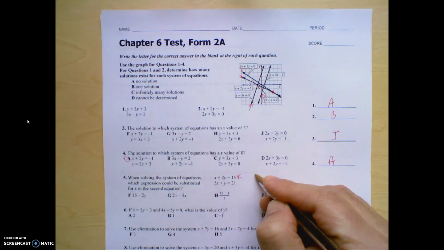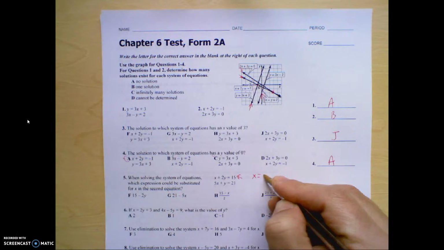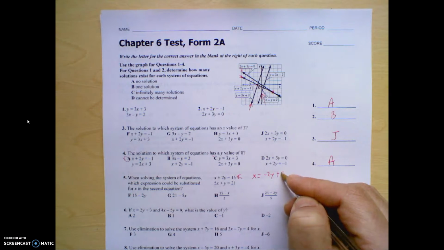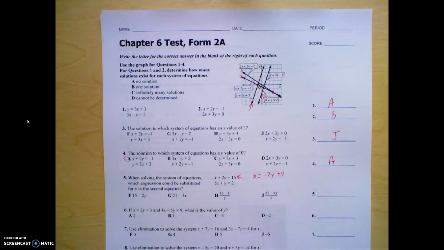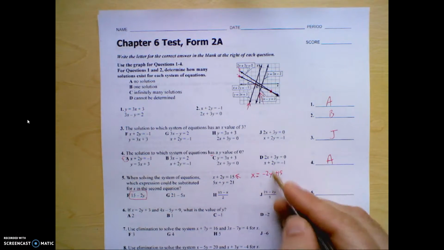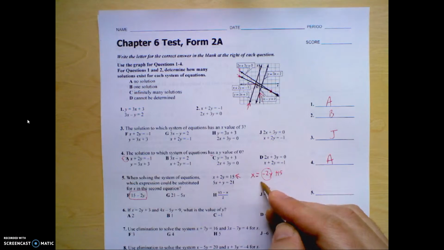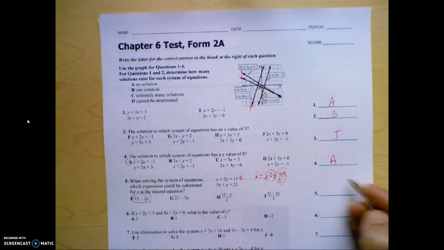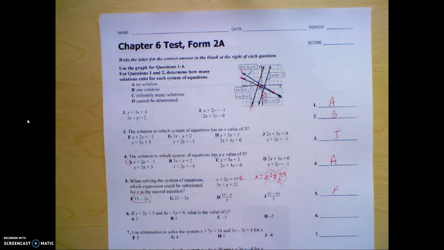So we would subtract 2y from both sides, and that would give us x equals negative 2y plus 15, which happens to be this one right here. It doesn't look the same, but remember the sign of my 2y is negative, and the sign of my 15 is positive, and that's exactly what we have there for F.